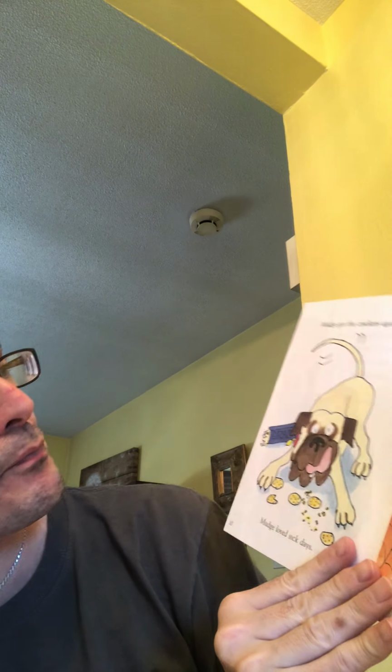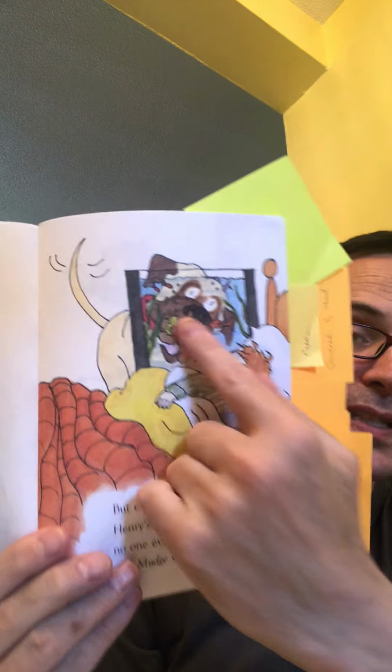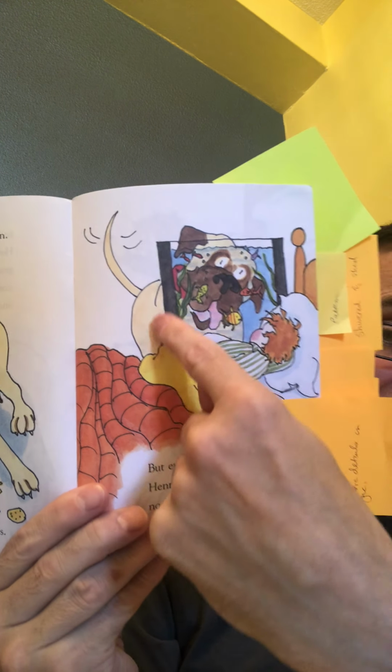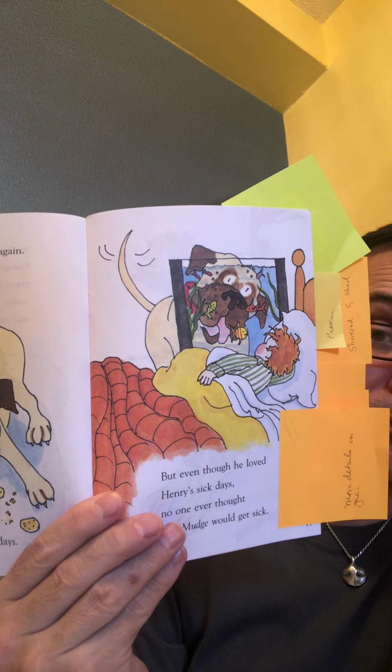I have a few examples from Henry and Mudge and the Cold Get the Cold Shivers. Remember, we've used this book a little bit. And look how it says, Mudge got crackers again. Mudge loved sick days. But even though he loved Henry's sick days, no one ever thought that Mudge would get sick. But look at all the extra details in the picture. We see that Henry has an aquarium with different colored fish, and Mudge likes to look at the fish in the aquarium. None of that is in the words. There's so many extra details that you can put in the picture.